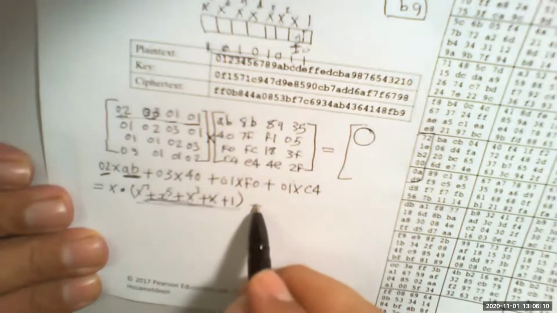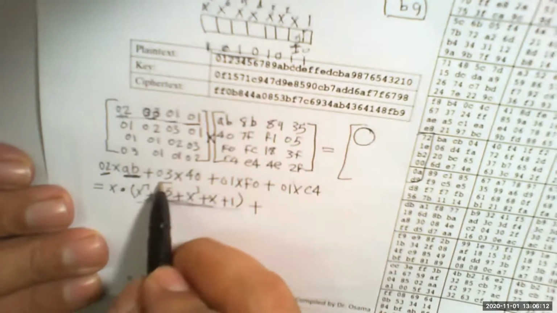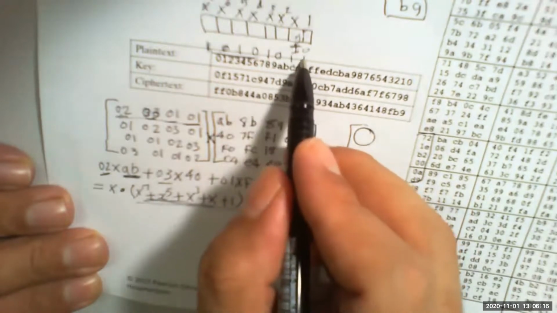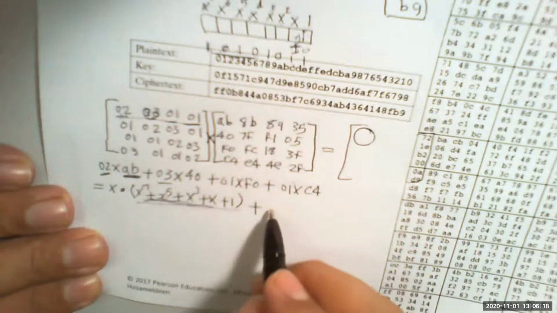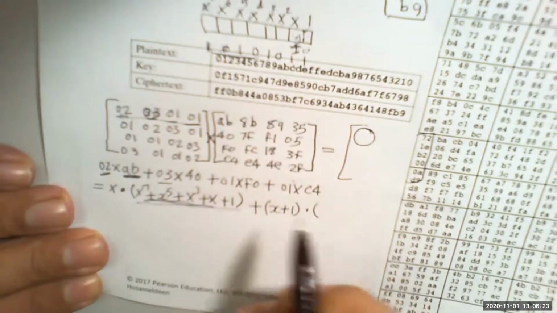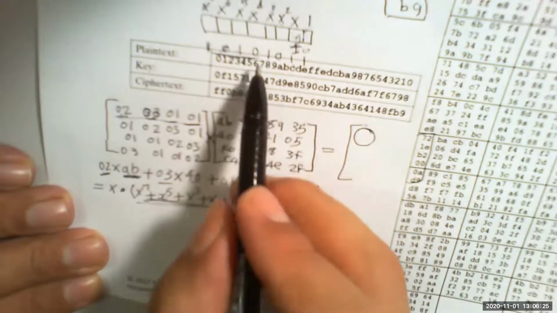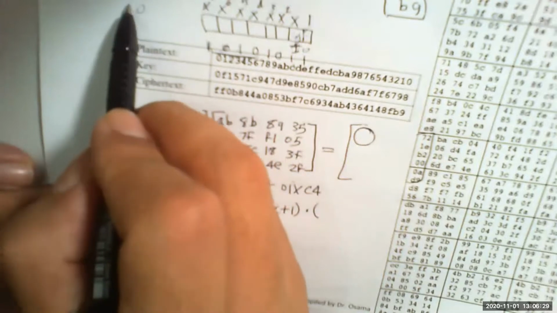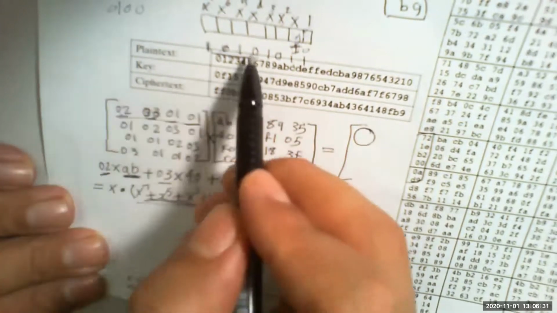Okay, what about the second one, which is 03? 03 means I have 3 is 11, which is x plus 1. This is x plus 1 multiplied by the 40. 40 means I have 4 here. 4 is 0010.